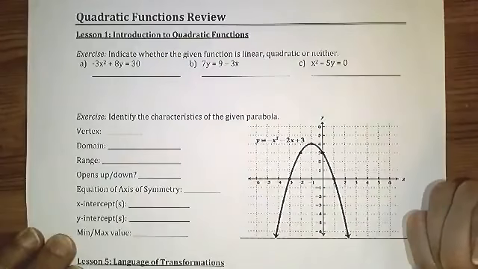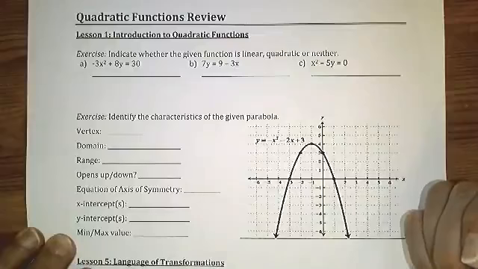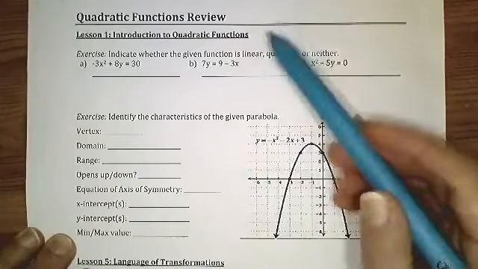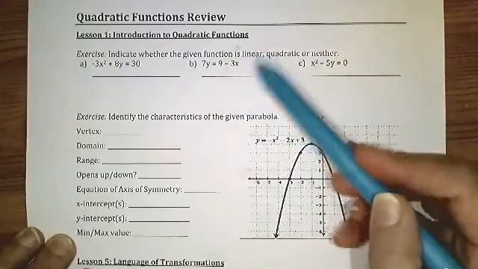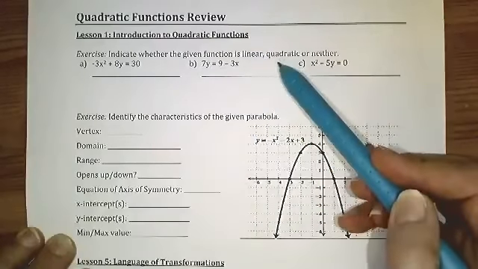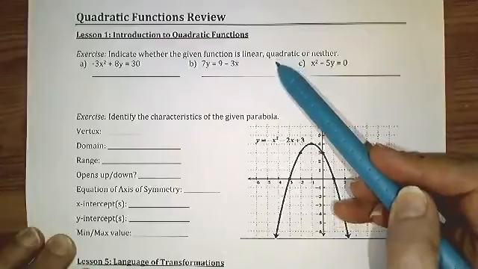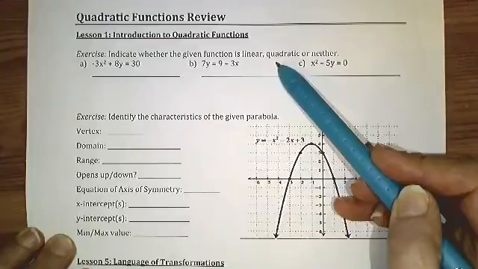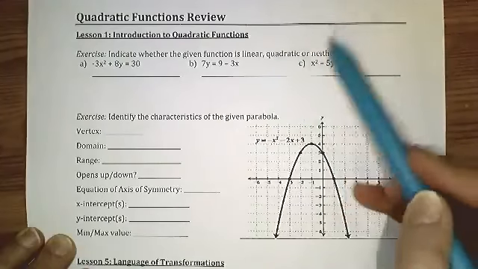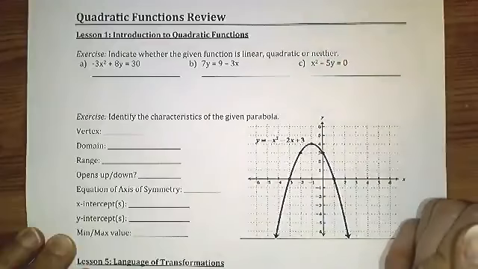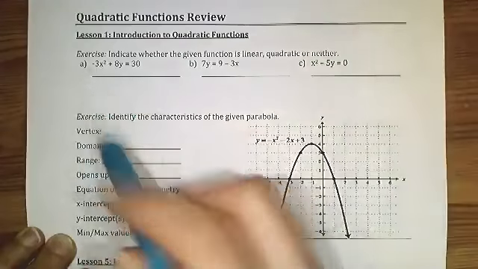exercise here is to indicate whether the given function is linear, quadratic, or neither. So we know if it's linear, both the independent and dependent variable will be of degree 1. And if it's quadratic, we know that the independent variable will have a degree 2, and the dependent variable will be of degree 1. And if we have neither of these cases, then we'll write in neither. So let's look at our first example.